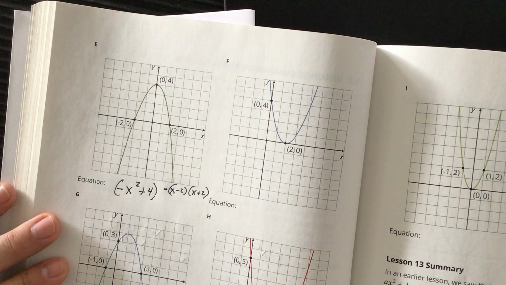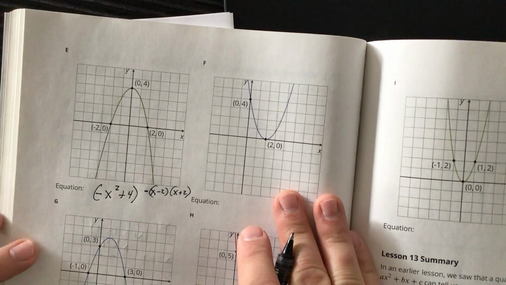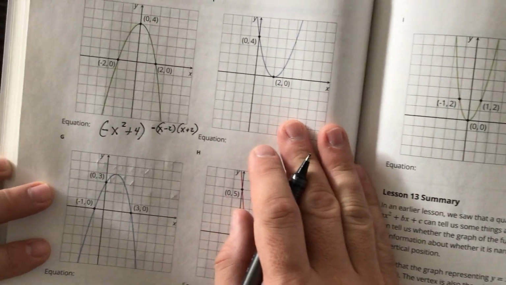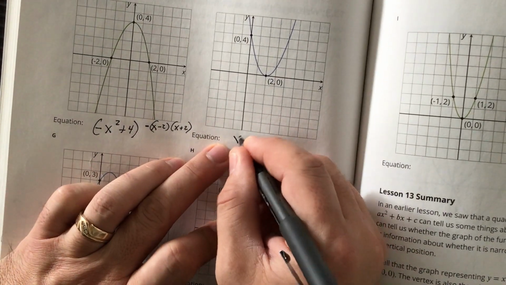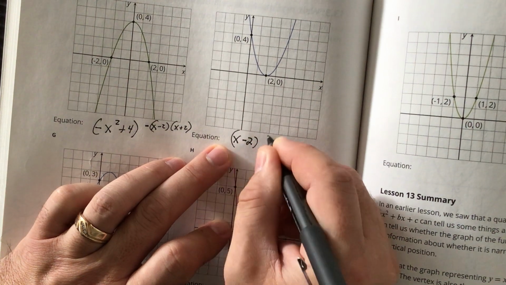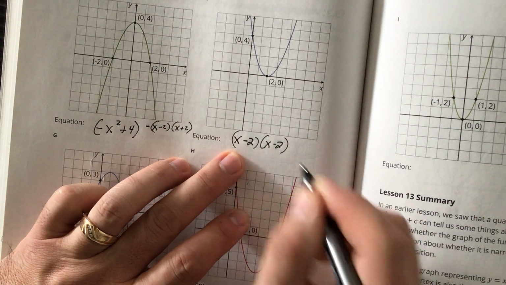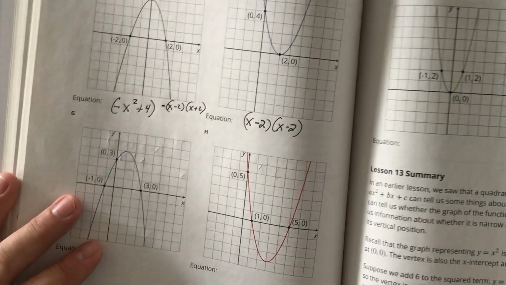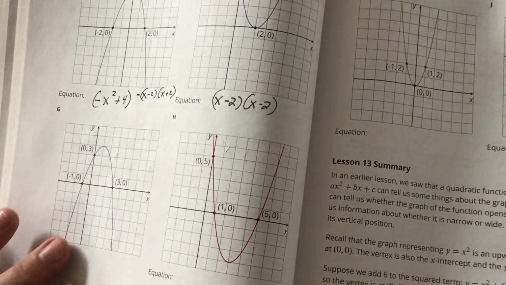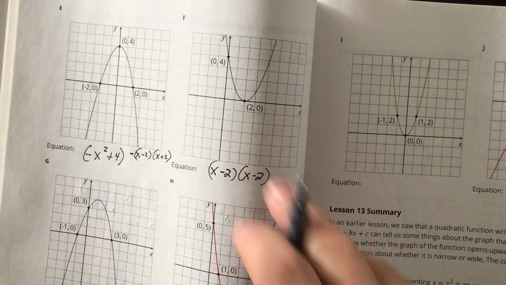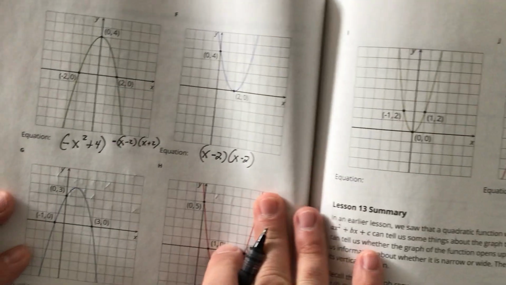F. How many x-intercepts do you have? 1. What is it? 2. All right, so anytime you have that, it's the same factor twice. If you didn't do it twice, you would never get a quadratic, but we can clearly see it's U-shaped. Okay, help me multiply that out.